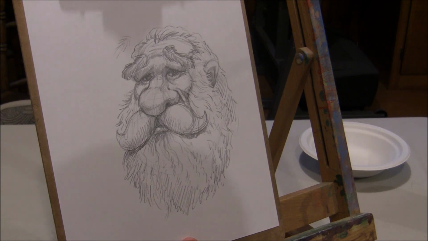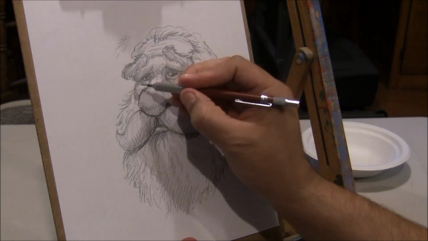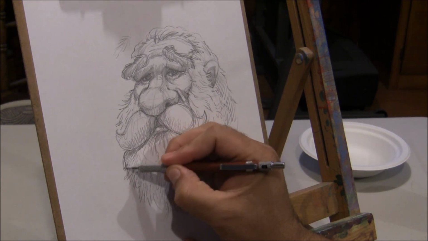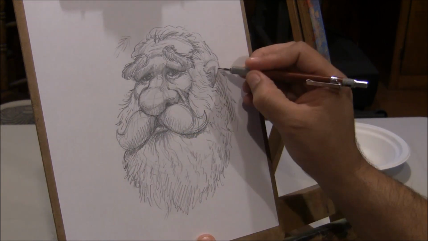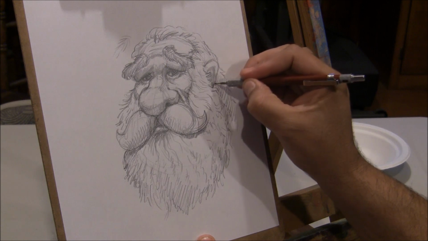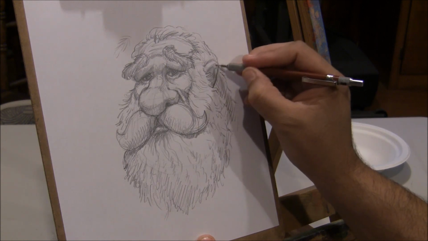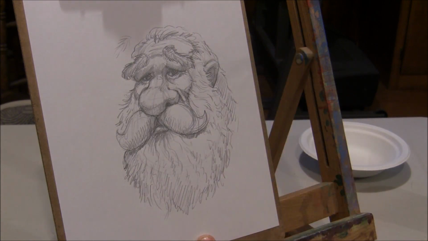So, here we have pretty much a finished drawing, sketchy like. I like it when the drawing is sketchy. Anyways, so. There we go.